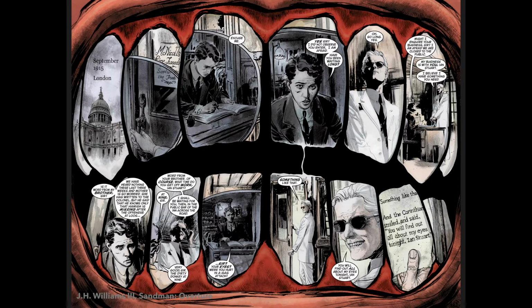And another one from J.H. Williams from Sandman. I had to include this one because it's just so bizarre. Definitely an unconventional manner of creating panels would be to use teeth as your panel outline. Without context, it's pretty hard to tell why this is happening, and I haven't read this particular Sandman, unfortunately, so I can't tell you. It's a mystery.